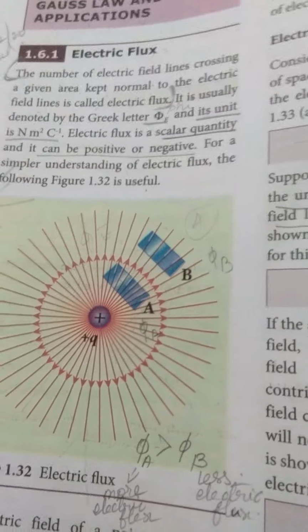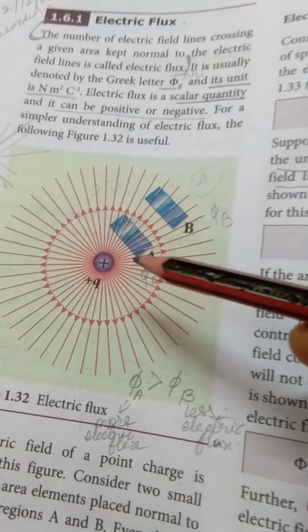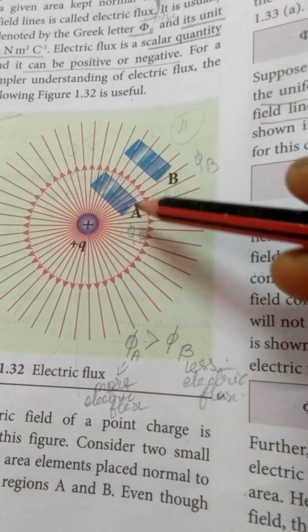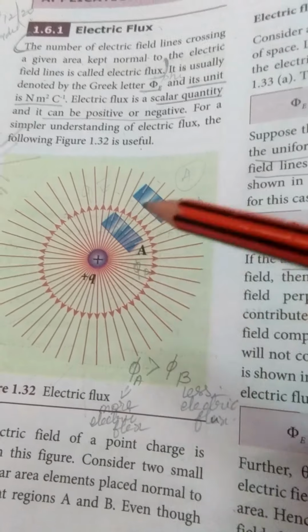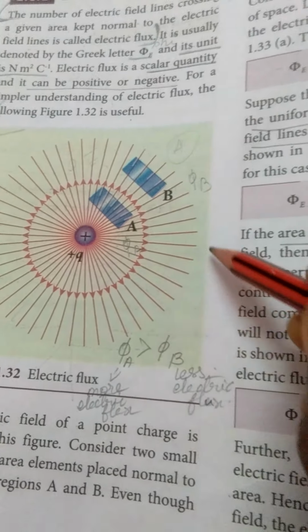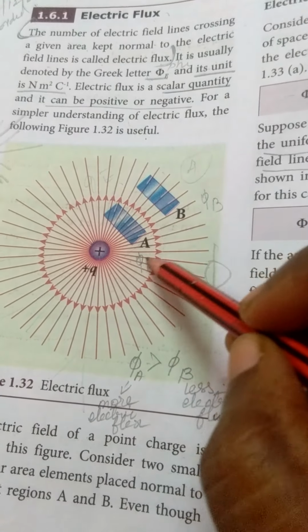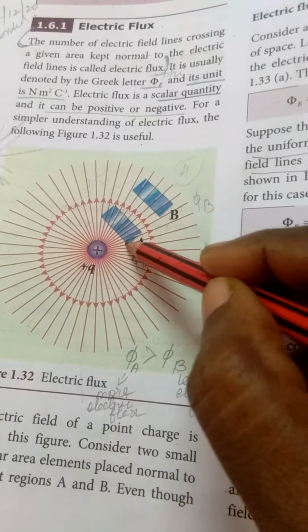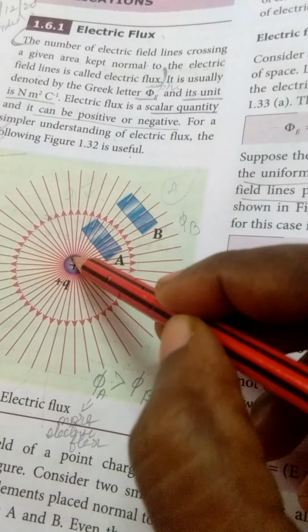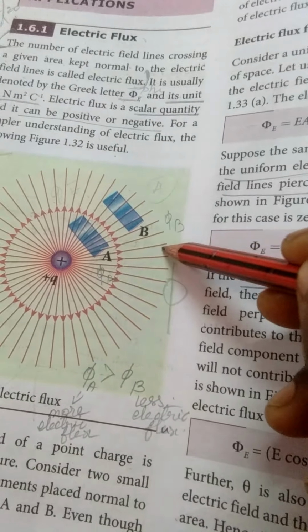So plate A has the more electric field. That is flux, the more electric field. We denote the flux by phi. So plate A has the more electric flux, phi A. Plate B has very little flux, only 4 lines against 9.